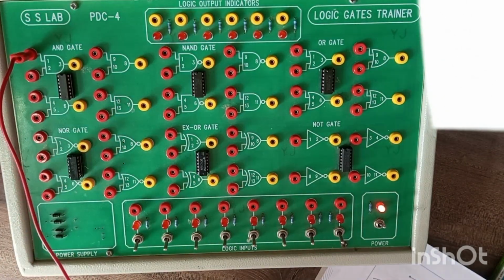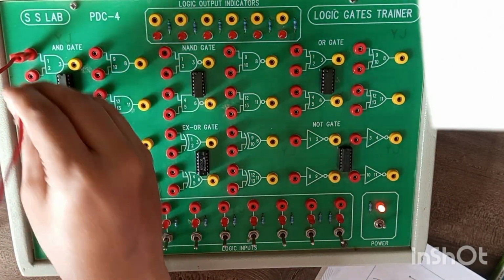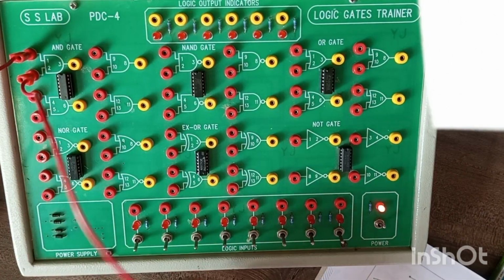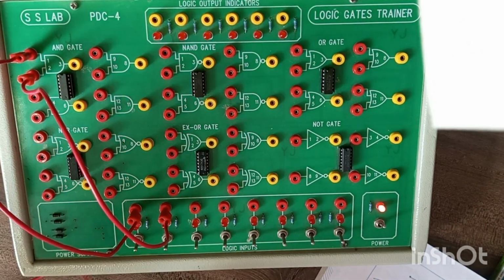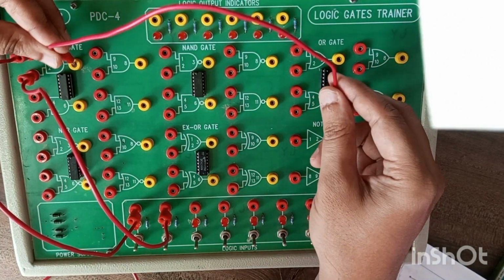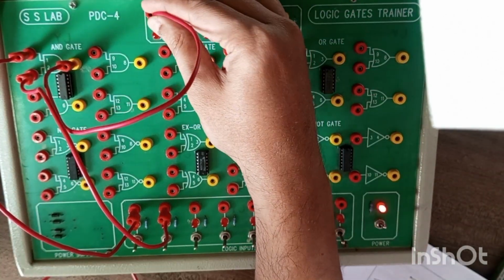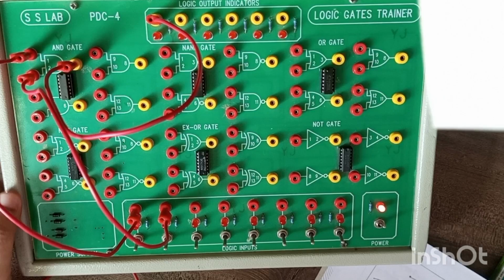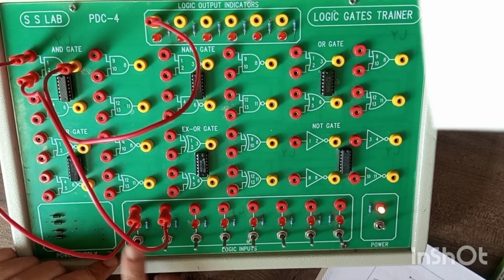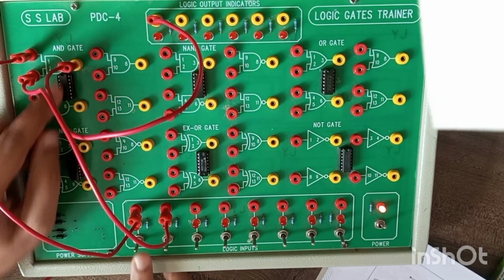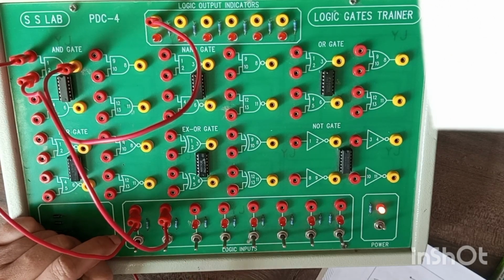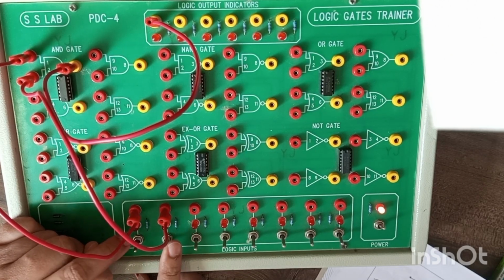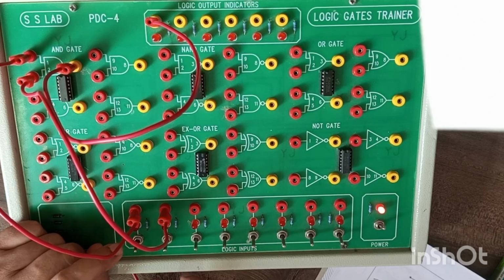For the AND gate, there are two inputs. These two inputs have to be connected to this logic input section, and there is one output, in yellow color, that has to be connected to the logic output indicators. Initially both the inputs of the AND gate are 0 and 0 because no light has blinked. It is in the off condition, so both the inputs are 0 0.